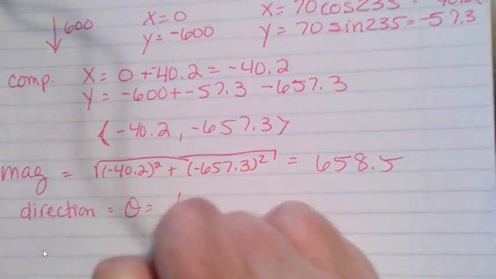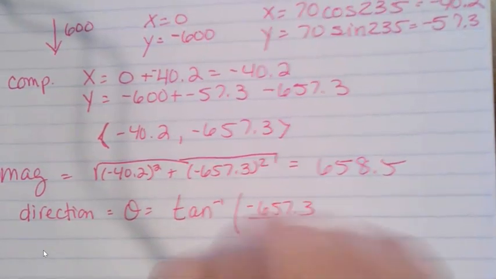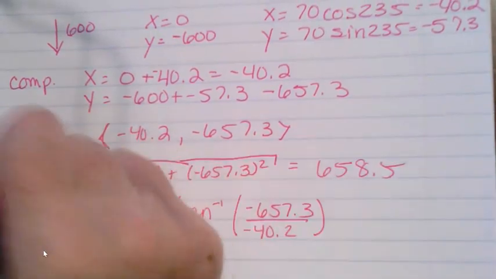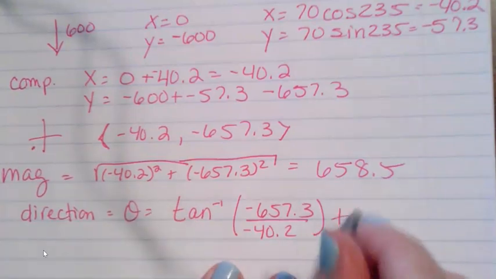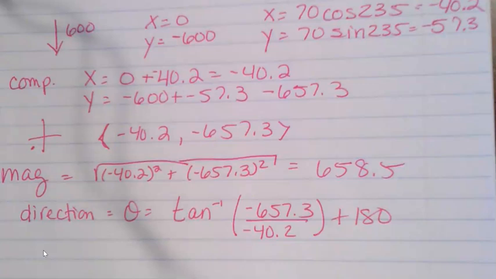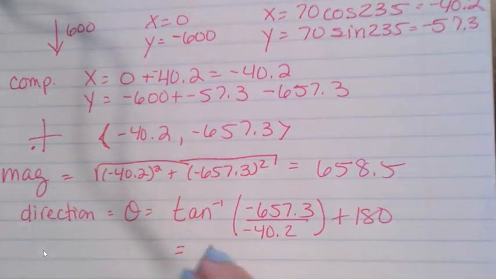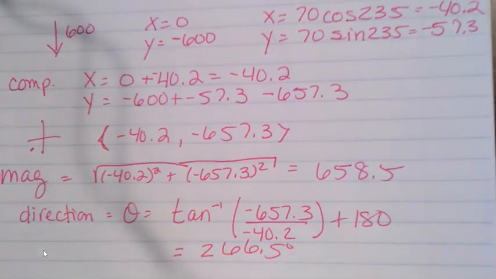Inverse tangent, y over x. But you see these are both negative, so that puts us right here in quadrant 3. So we have to remember to add 180. And you get 266.5 degrees. I'll see you on the next video.